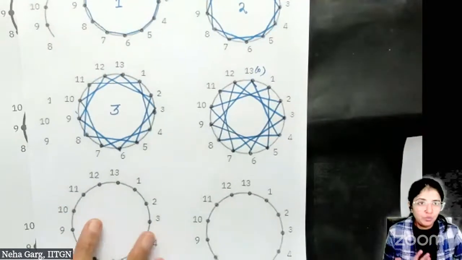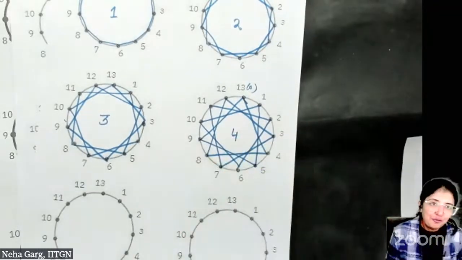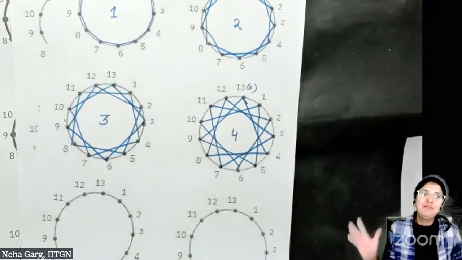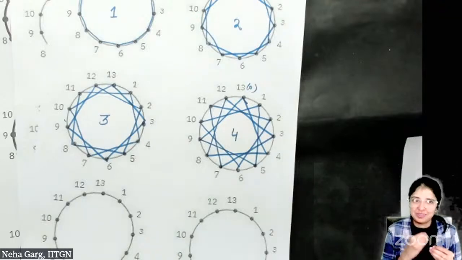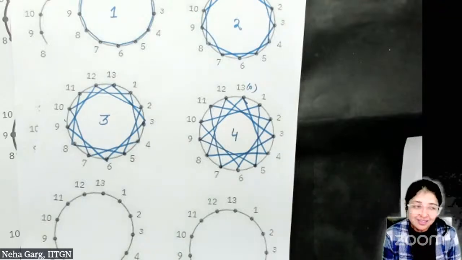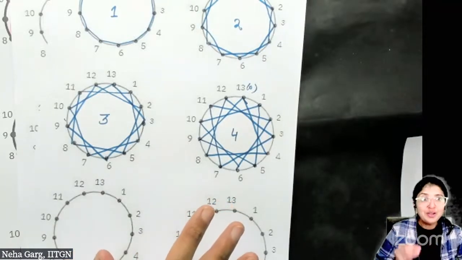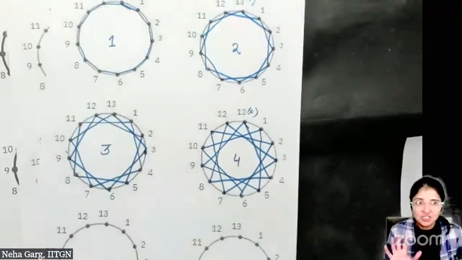So we added 1 first, we added 2 first, we added 3, and we added 4 here. So now you can see that when we were having a 12-point circle, we were getting different shapes. There were some polygons, there were some stars, but till now in 13, we have not got any polygon except for one. We are just getting stars.